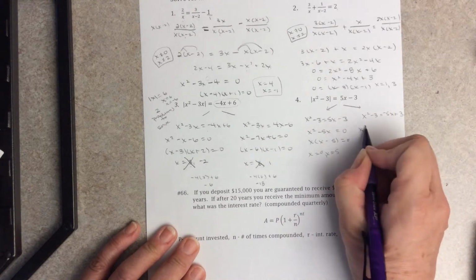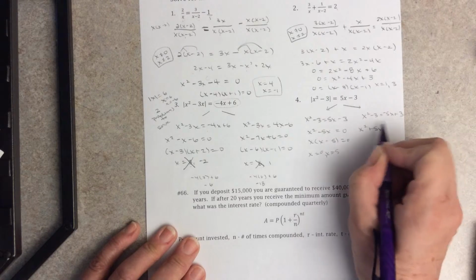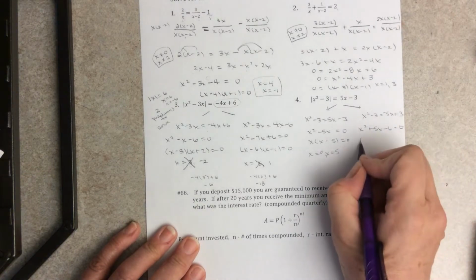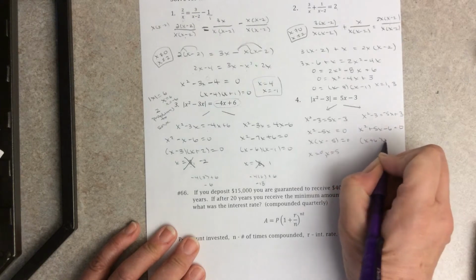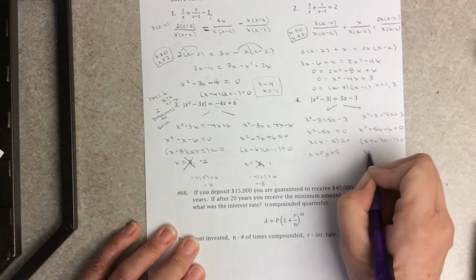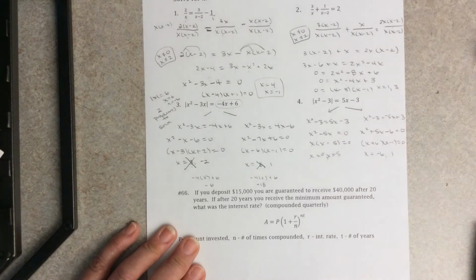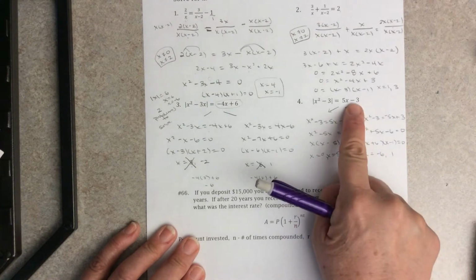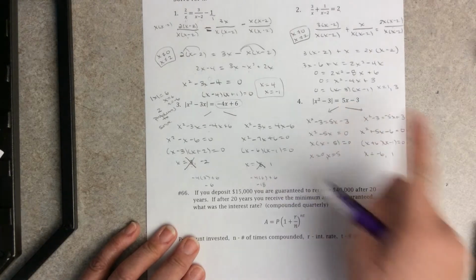Here I'm going to add 5x and subtract 3. I'm going to factor it, get my two solutions, and now I just need to see which of those are extraneous. Which of those would make this right-hand side negative?